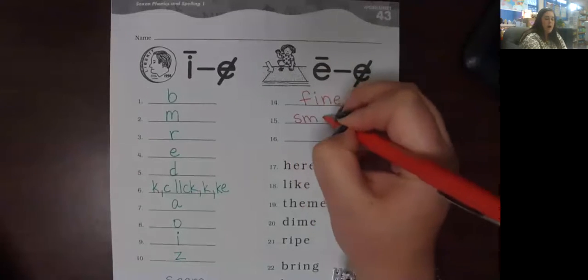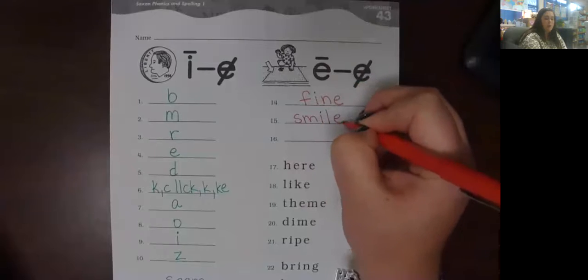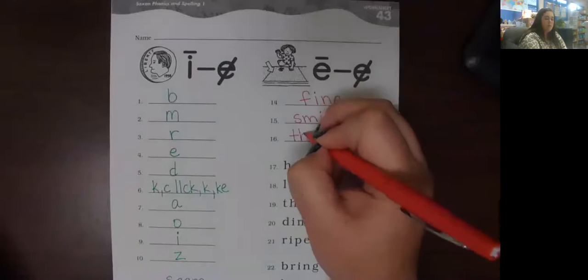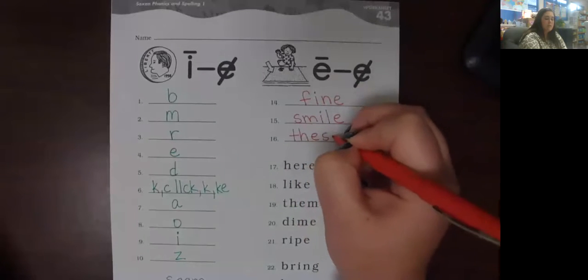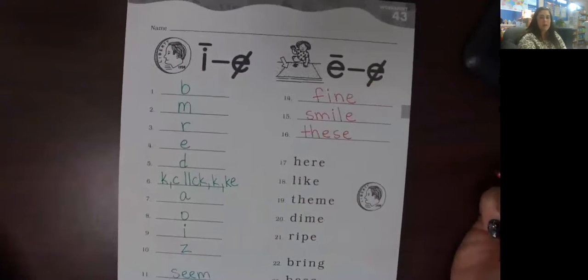Fine. 15 is smile. Smile. And 16 is these. These. Okay? And then we're going to code these words.